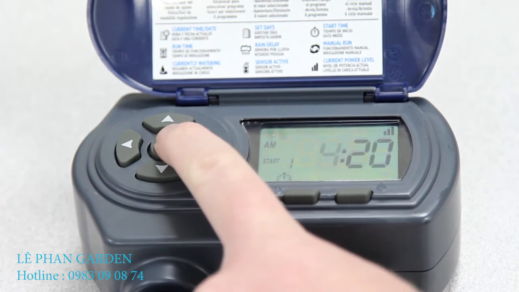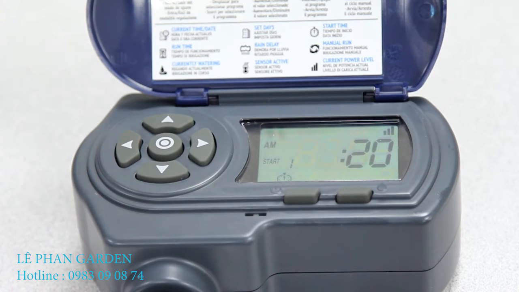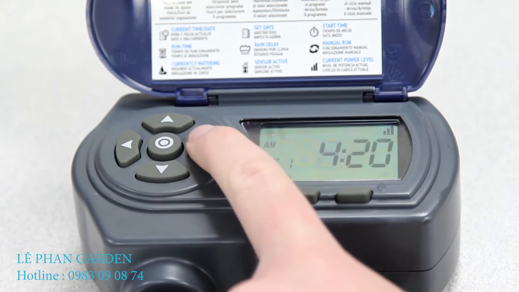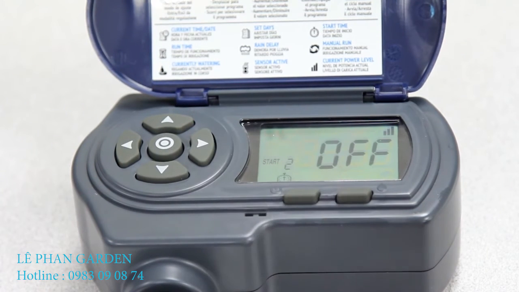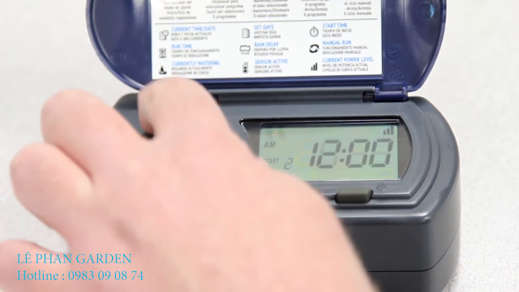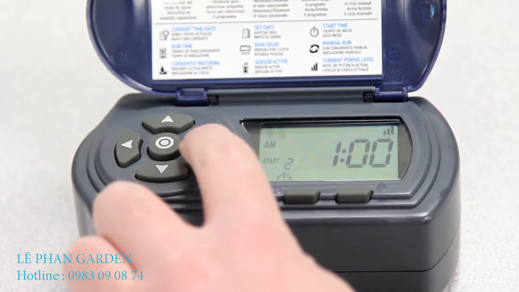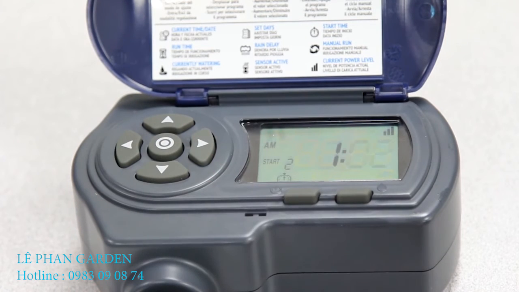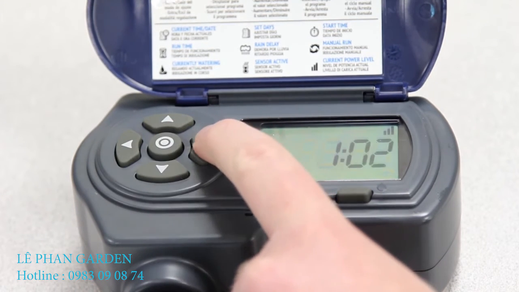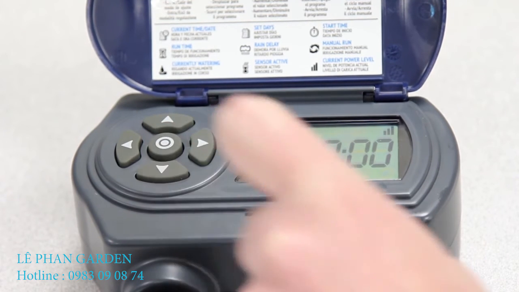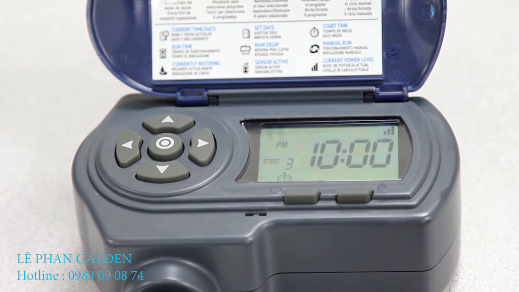Now, press the center target button and the hour digit will flash. Next, press the right arrow button and Start 2 appears on the left. Enter a second start time by pressing the up or down arrow buttons to set the starting hour. Then press the right arrow button again to set the minutes in the same manner. If more start times are desired, press the right arrow button and repeat the process. If not, simply press the target button to lock in the start time, and the timer will now water more than once on every watering day.